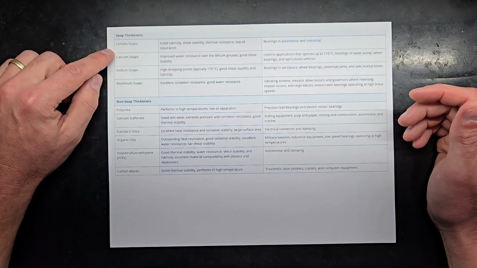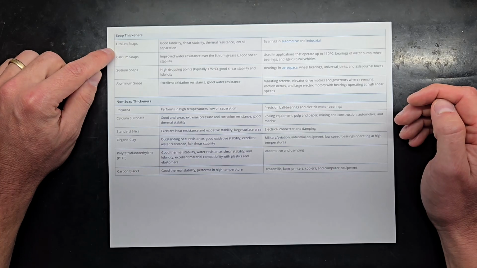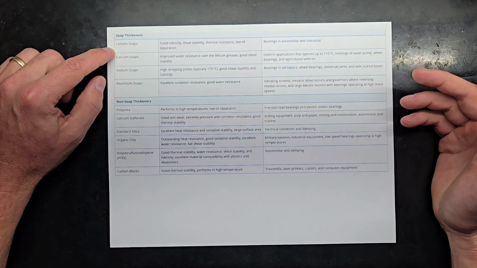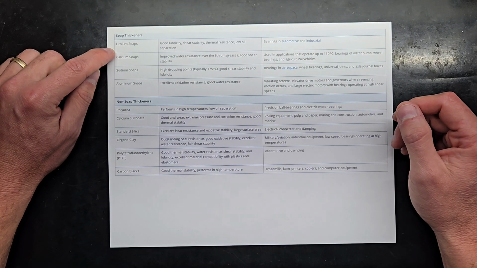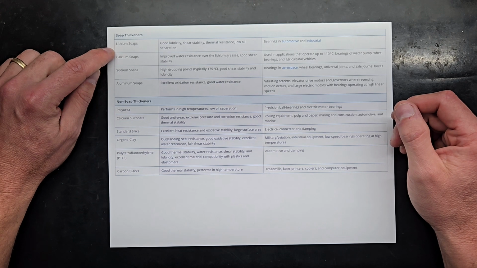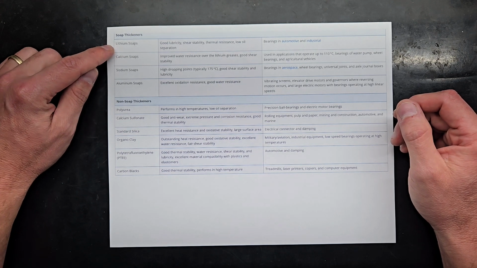So you can make a lithium soaped grease in a mineral oil or a group 2 oil. You can also make it in PAOs, and you can make it in many of the group 5 base oils as well.